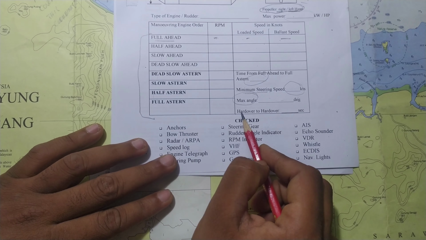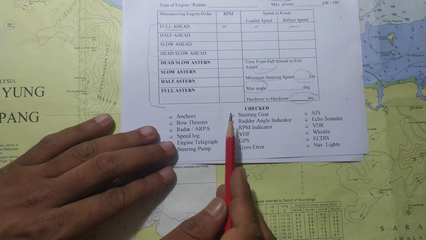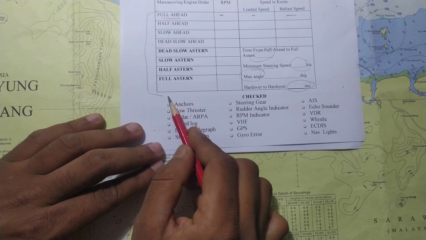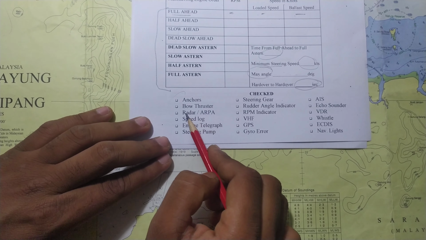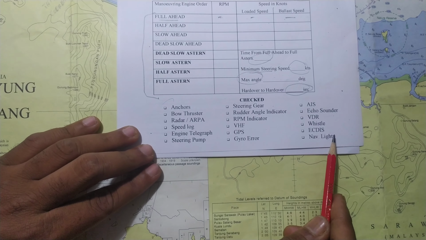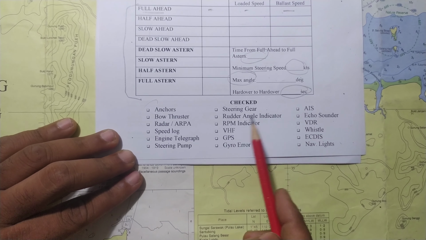Then hard over to hard over, how many seconds. Then they might have a checklist about if all the equipments are checked. These are all anchor, bow thruster, radar ARPA, all this you can just read it. I'll just freeze the frame for a few seconds. These all things, whether it has been checked or not.